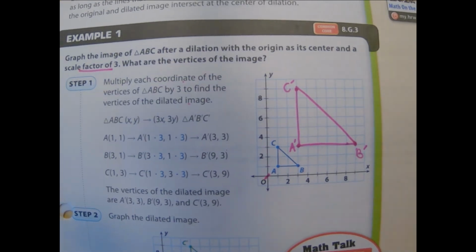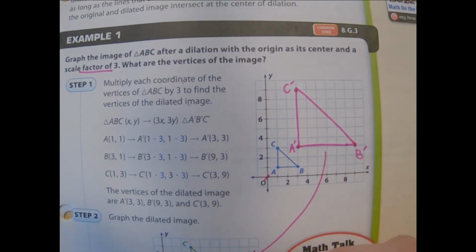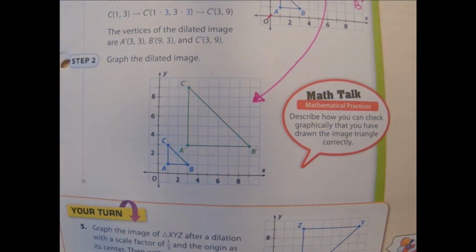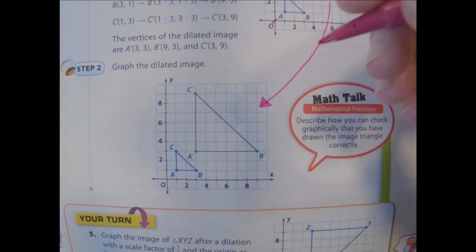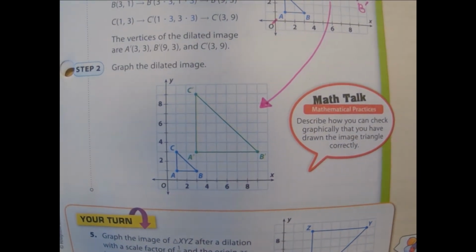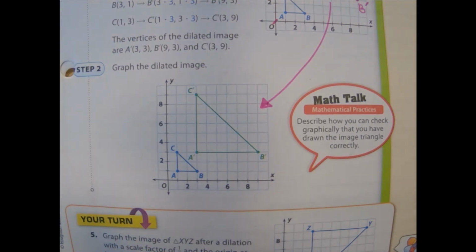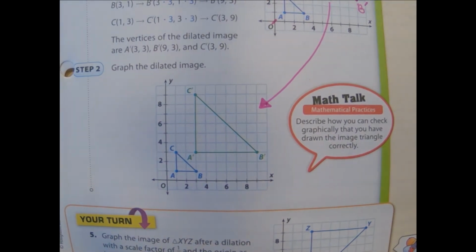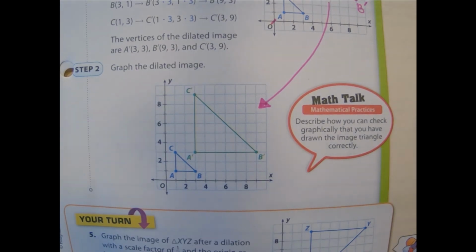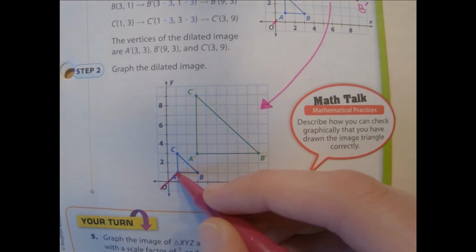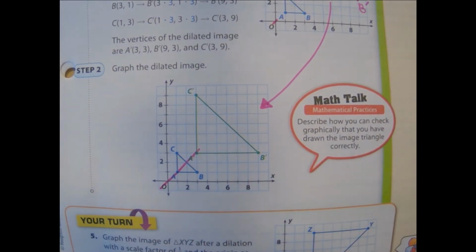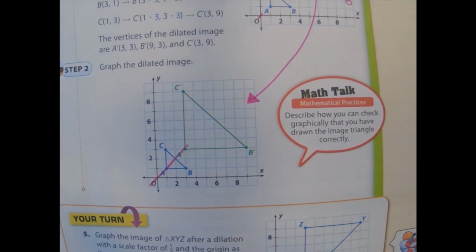Right? And we have our new vertices, and as we see here, on step 2, we notice that it is an enlargement. Since we're multiplying times a k, or a scale factor greater than 1, we're obviously enlarging. Anything less than 1 would mean that we are reducing in size. Now, it says that the lines connecting each pair of corresponding vertices between the original and dilated image intersect at the center of dilation. Well, these do intersect at the center of dilation, right? Okay, so they are a good dilation of the other.